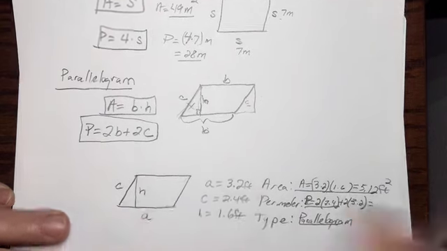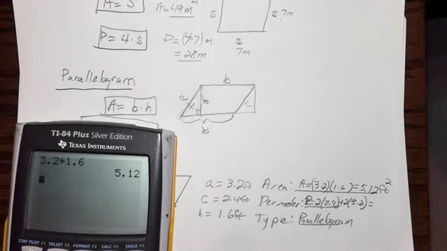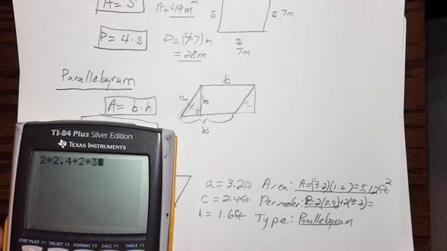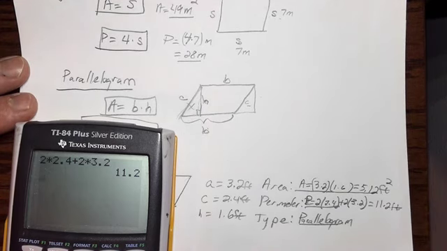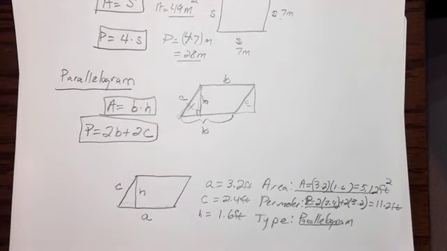I did it backwards. Then you just take your calculator and I just go 2 times 2.4 plus 2 times 3.2, and I get 11.2, and that would be whatever units you have, so that would be feet. And that's what I'm going to have you do on the assignment.